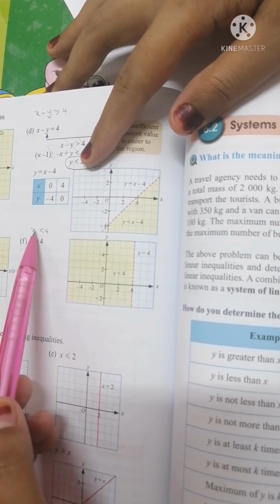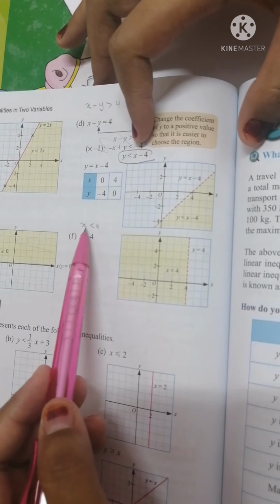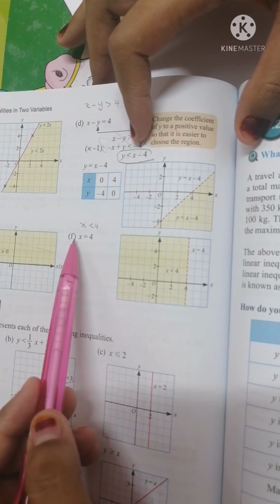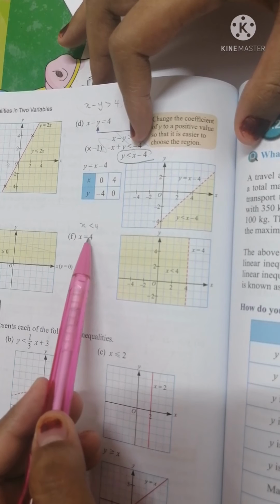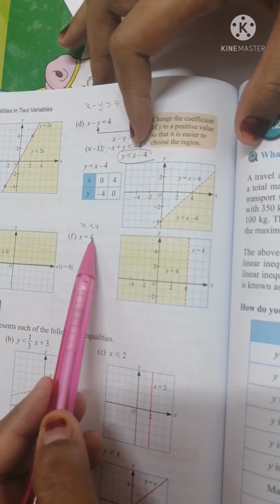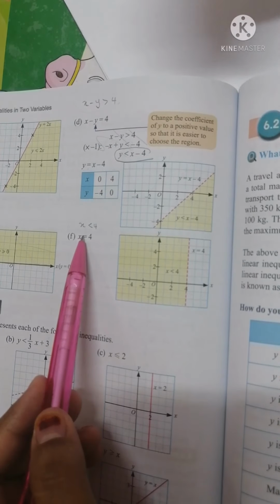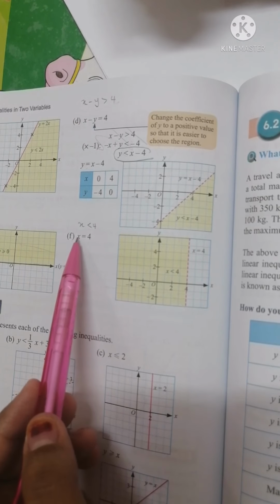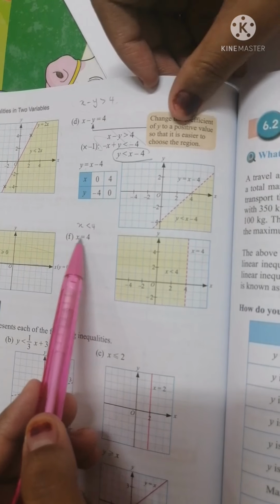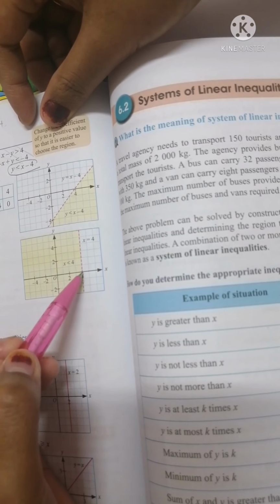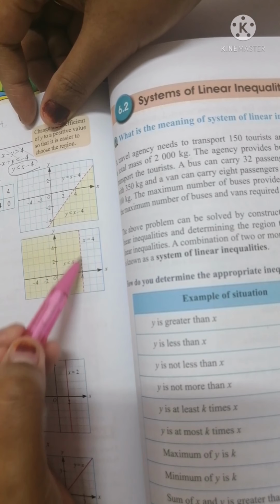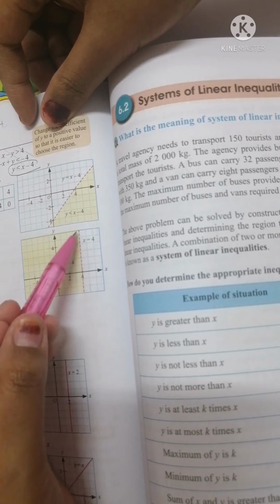Now look at F. The linear inequality is x less than 4. You need to convert into x equal to 4 in order for you to draw the straight line. This one also you don't have to find or create two points, because we already know that x is equal to 4. So this is the straight line for x equal to 4.